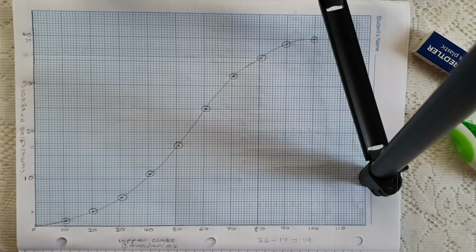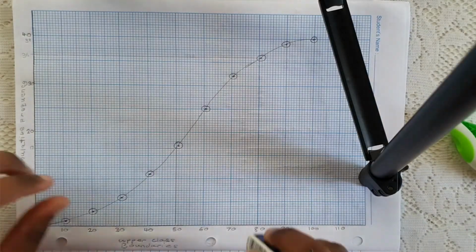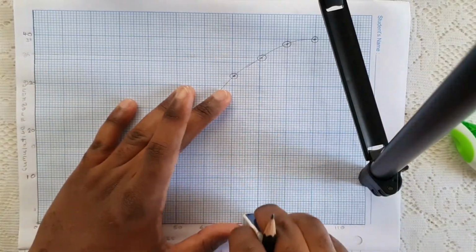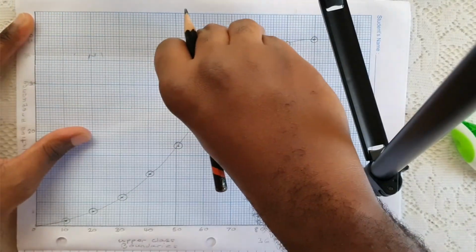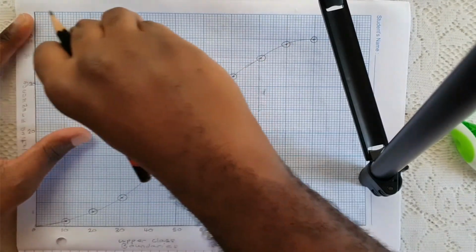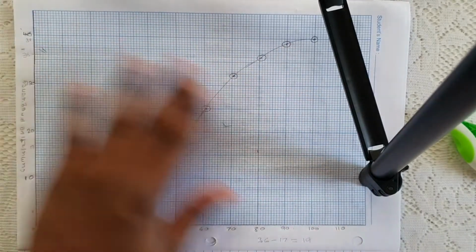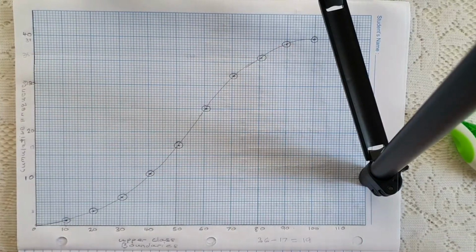So one student was able to score greater than 90% in that unit test. Okay? Now for the next set of questions, I'm going to erase these faint lines that I have on my graph so far, because I'm going to work out the median and the interquartile ranges for this particular curve. Okay, so to do that, we will start by finding the median.